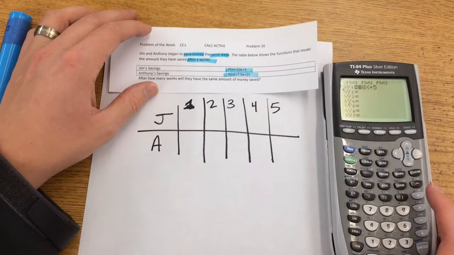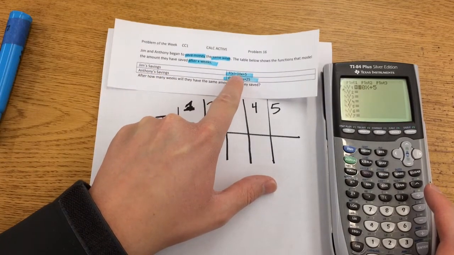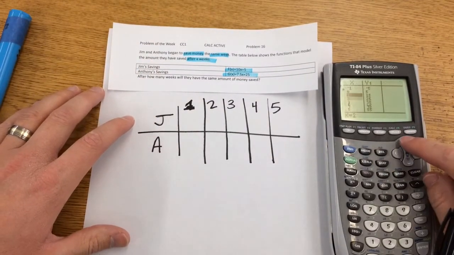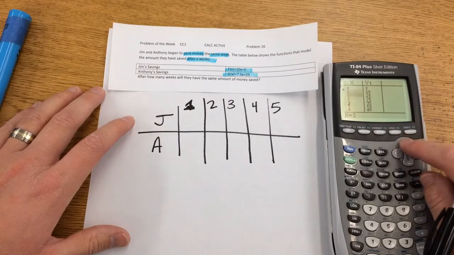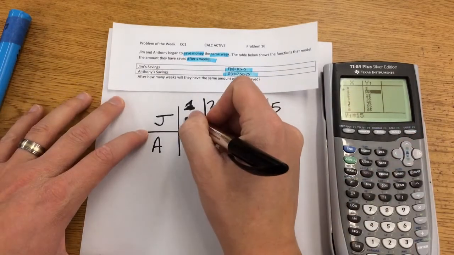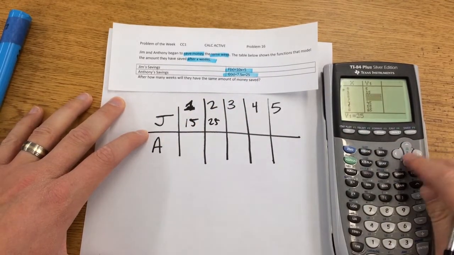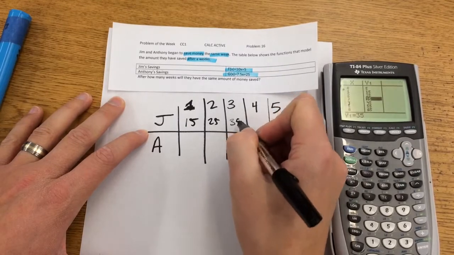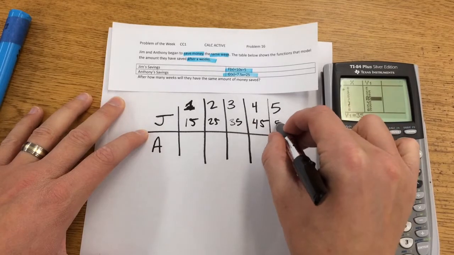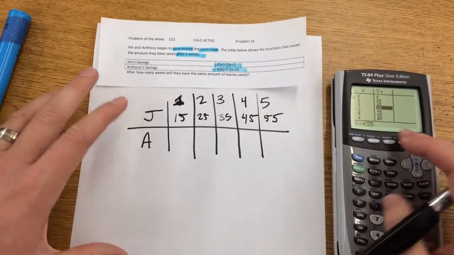The first thing that I would do is type in Jim's equation. So y equals, or f of x equals 10x plus 5. Now I want to look at the table and get the information here. At week 0, he's got $5. We don't really care about that. But after week 1, he'd have $15. Week 2, $25. Week 3, $35. Week 4, $45. Week 5, $55. And we can start to see a pattern here. If we need to extend this, we could do that pretty easily.